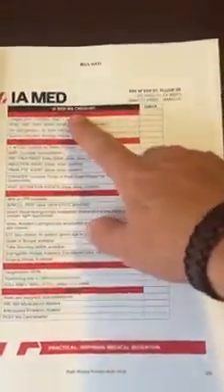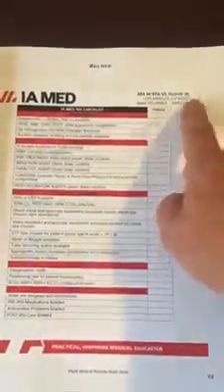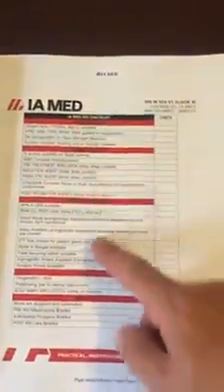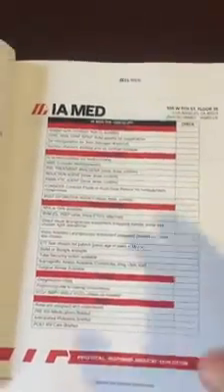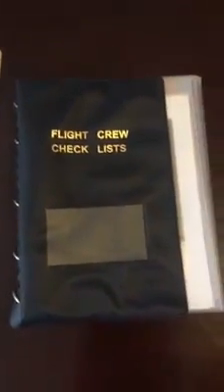This is from IAMED's study guide, awesome book. RSI, rapid sequence intubation. Check, tick, check, tick. It's a procedural. And the reason is it slows you down. It does all the things why crew resource management was invented.